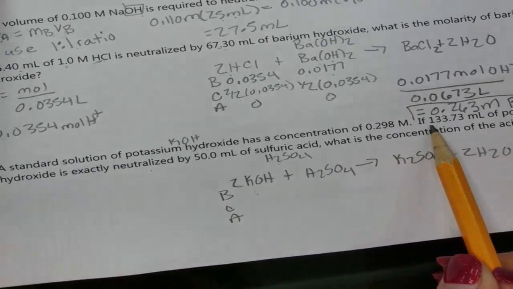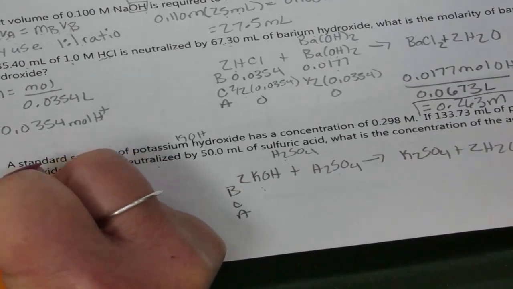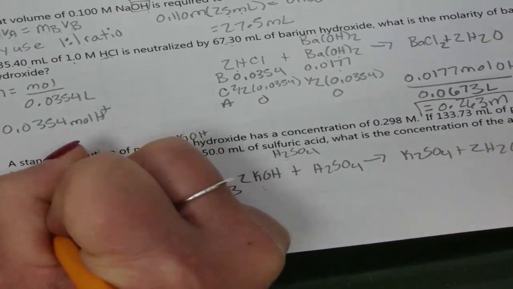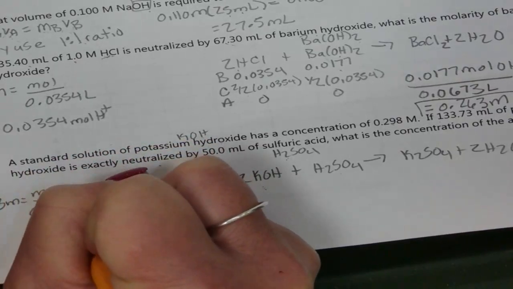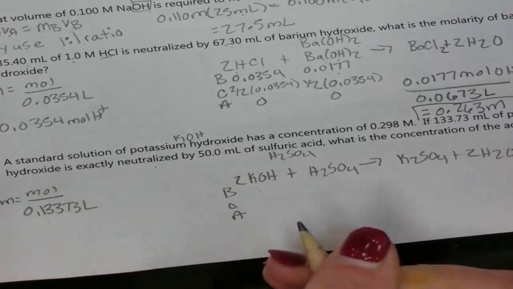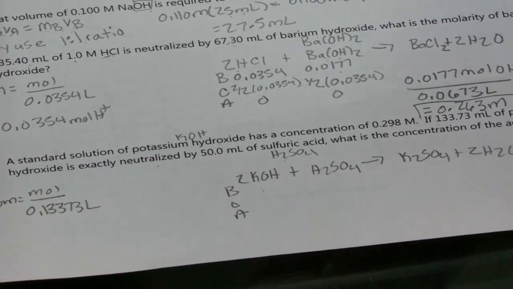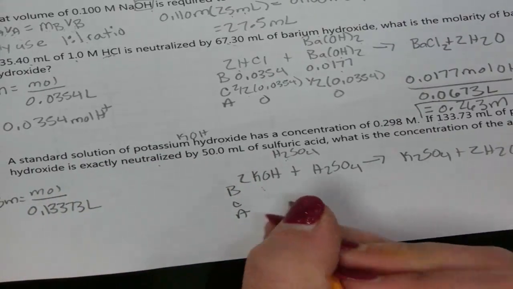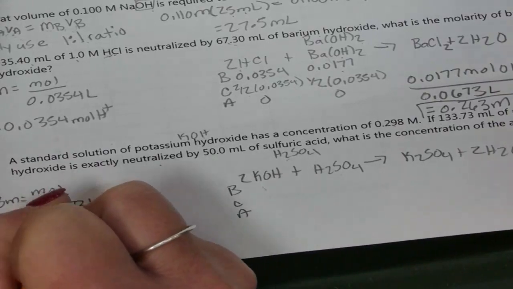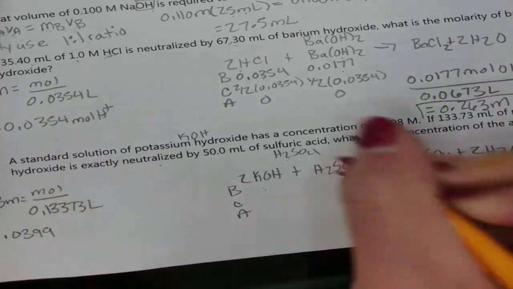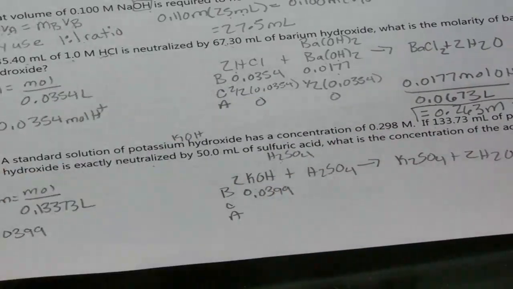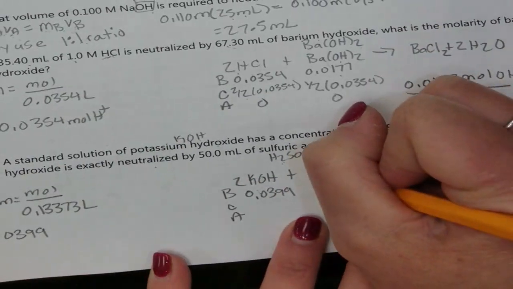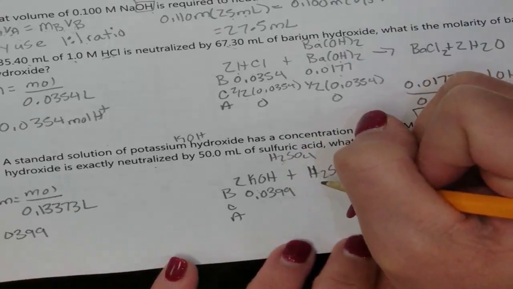molarity and the volume. So 0.298 molar equals moles over 0.13373 liters. So that's going to give me a value of potassium hydroxide in terms of its moles of 0.0399. All right, so now how many moles of sulfuric acid are needed?